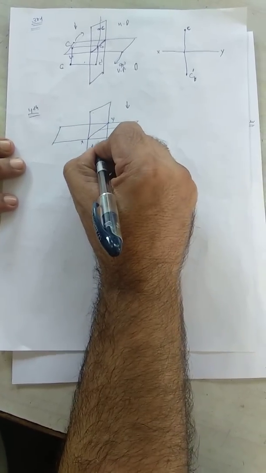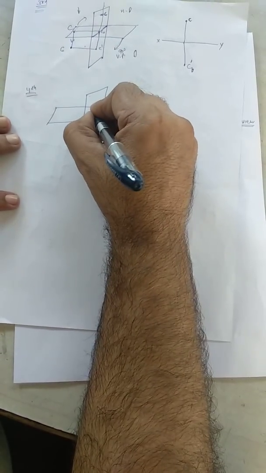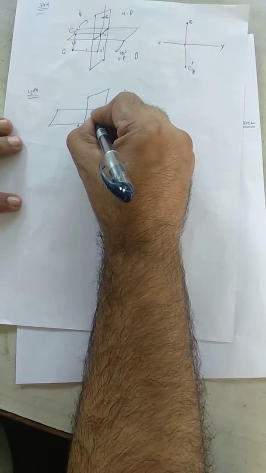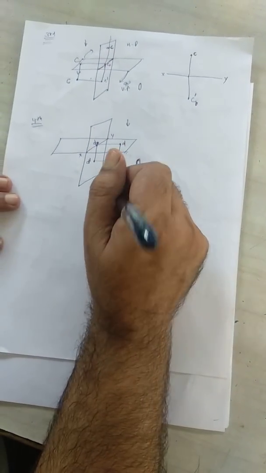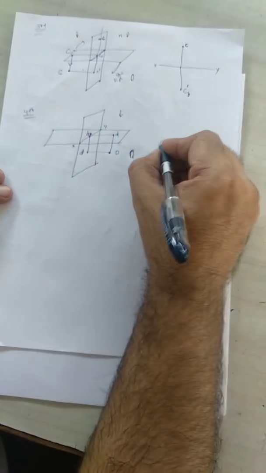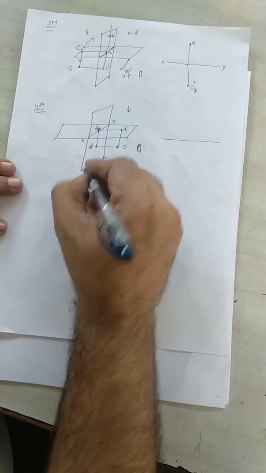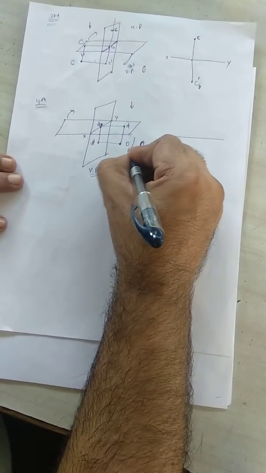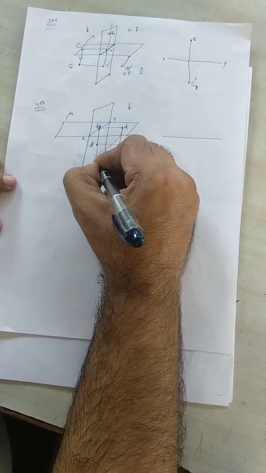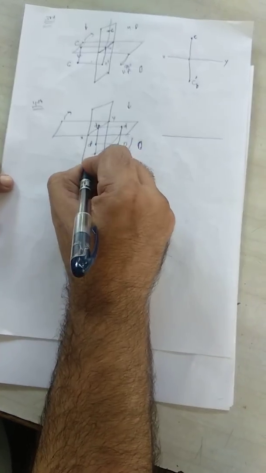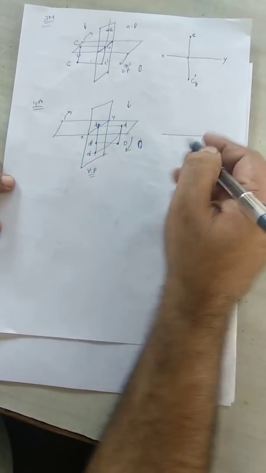Again, if I reproduce the lines on this reference line, where both the lines meet at a point, this point will be D node. So this is the pictorial view of the fourth angle. Again, the vertical plane will remain fixed and only the horizontal plane will rotate through an angle of 90 degrees in the clockwise direction. Again, this point D will lie on the same side of the plane as on the vertical plane. So both points will lie below this reference line.